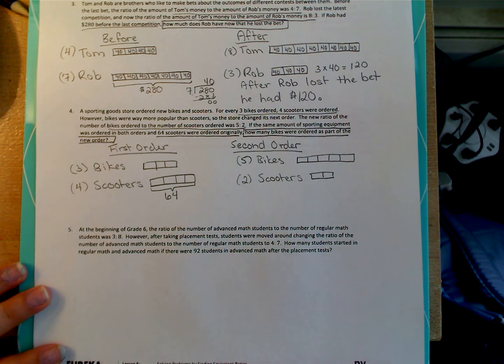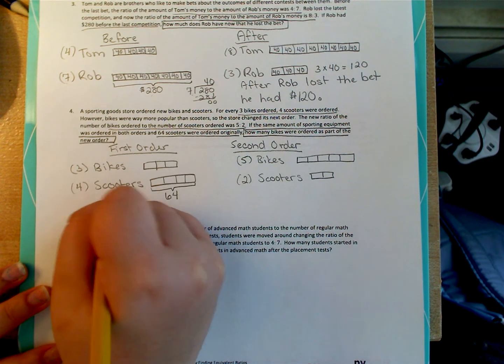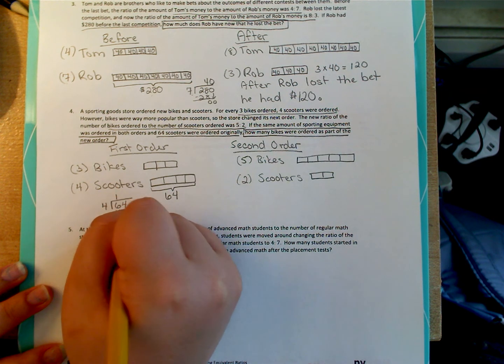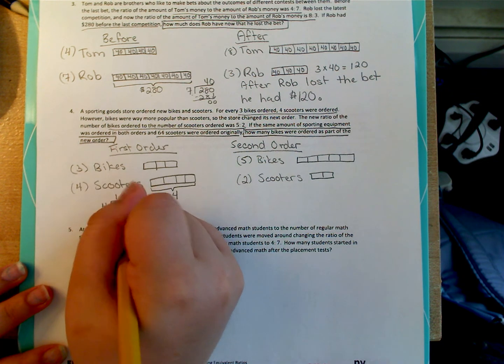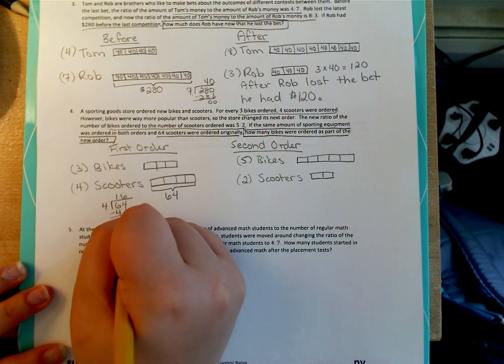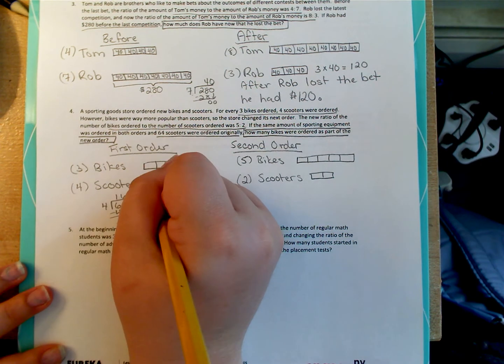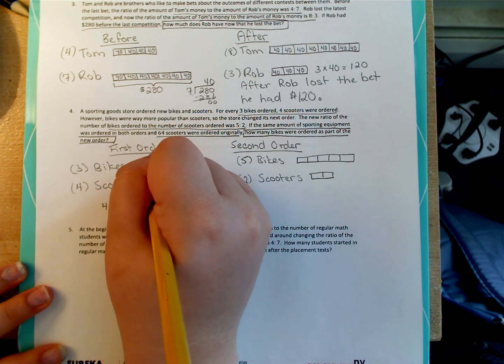So we need to divide that 64 by 4 because there were 4 parts. So 64 divided by 4. 4 goes into 6 once. We have 2. 4 goes into 24 6 times, and we end up with 0. So each box has a value of 16.